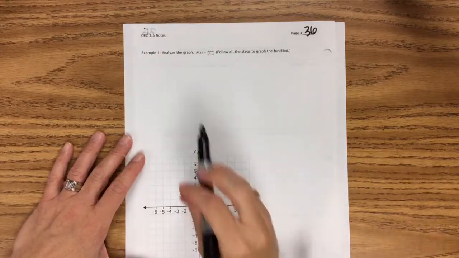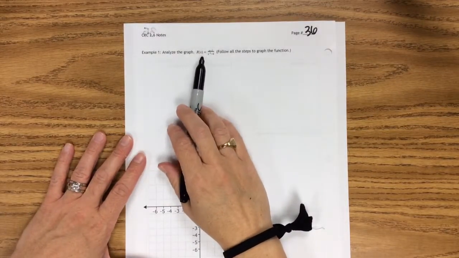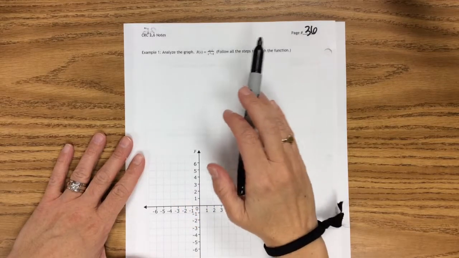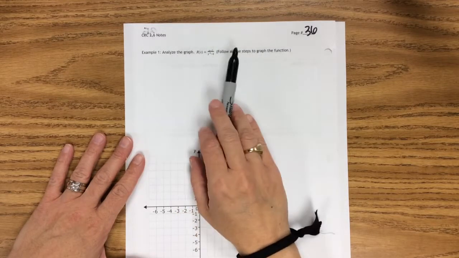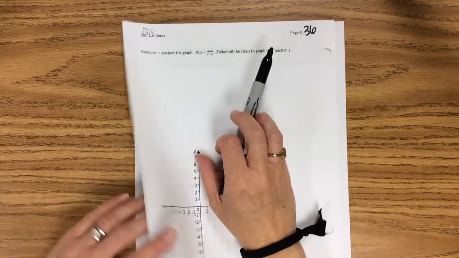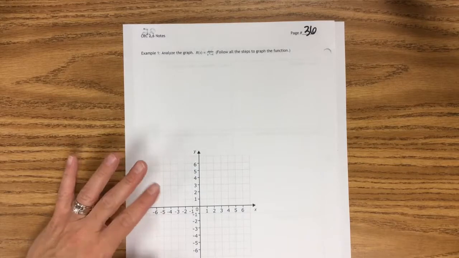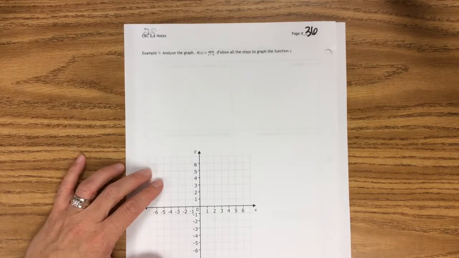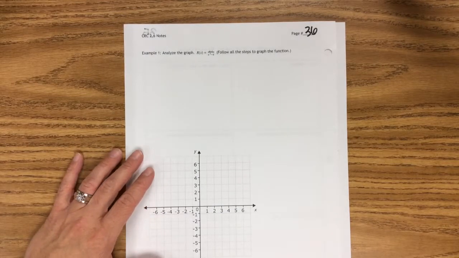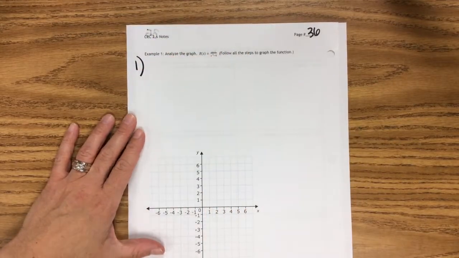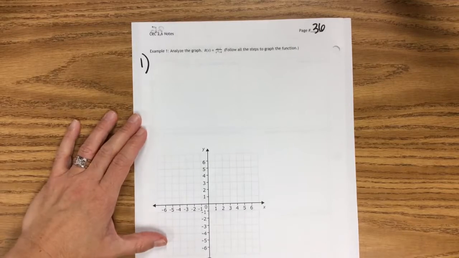So for this example, we have a rational function, r of x equals x minus 1 over x squared minus 4. We are going to analyze the graph, which means follow all the steps on the front of the page, all 6 steps, and use all that information to do a detailed graph here. So I'm going to go through each step, and hopefully I can fit them all in here, and then use all that info to graph.